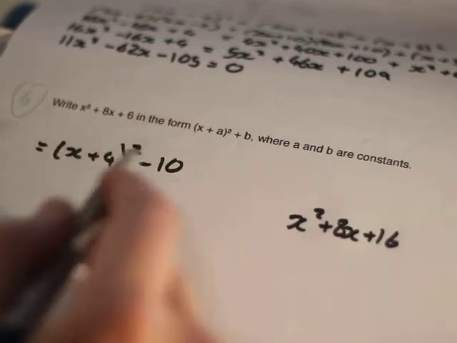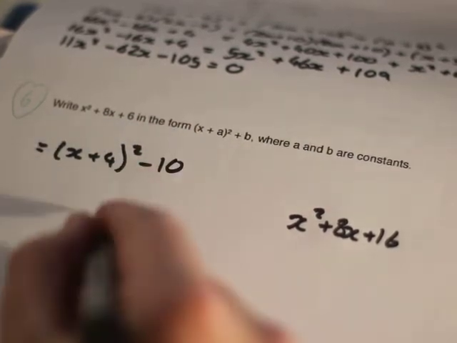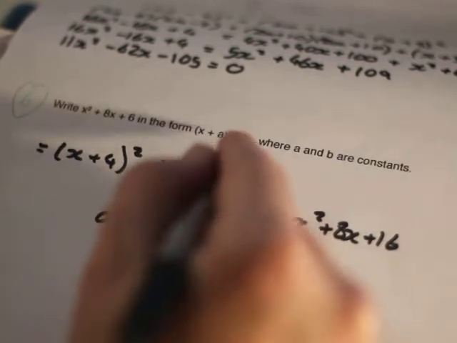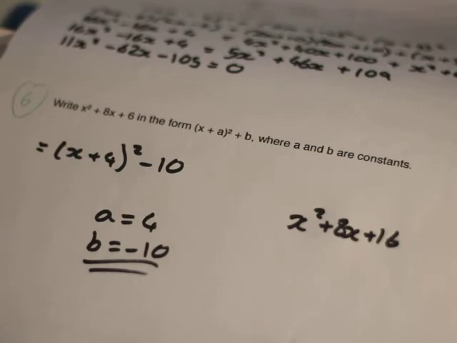So your solution then is now in that form. The A is the 4 and the B is your negative 10. So if you asked for them, that's what you would give.